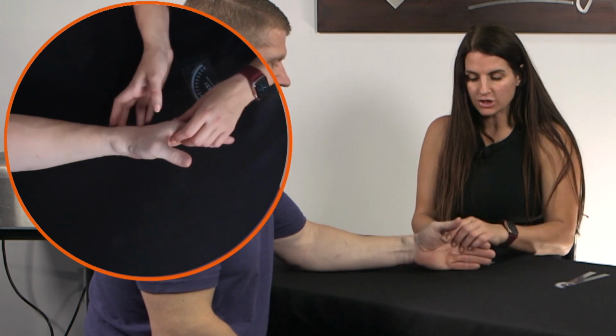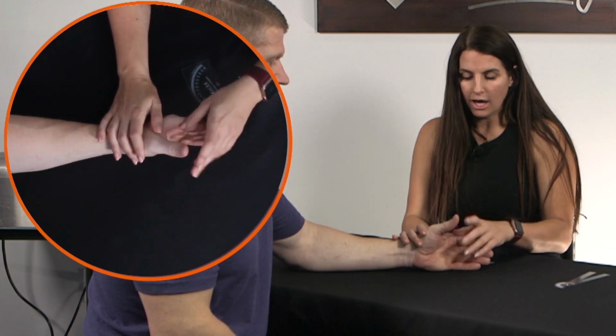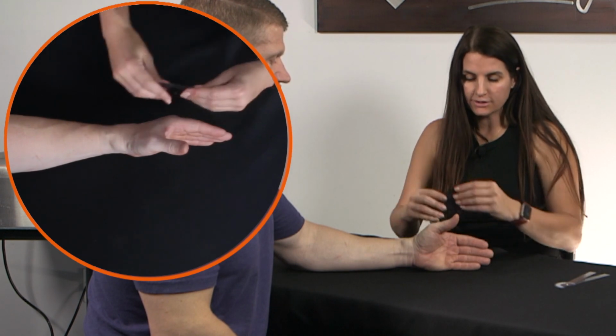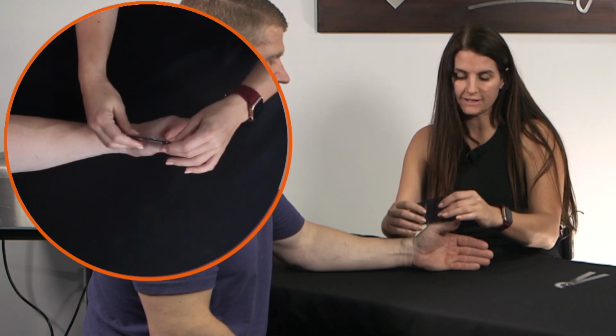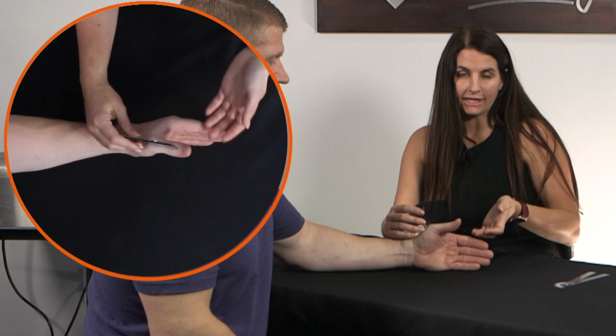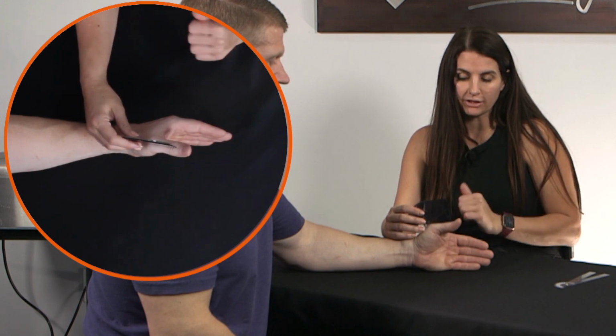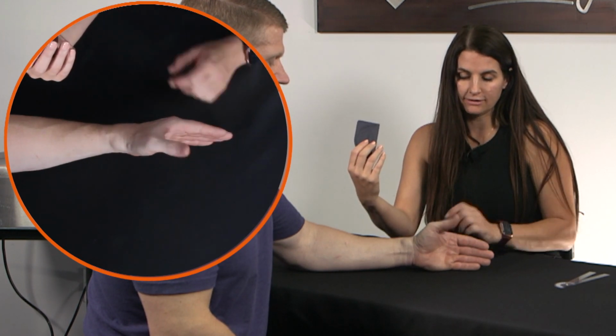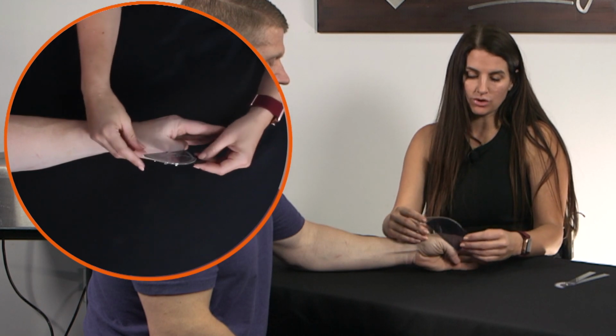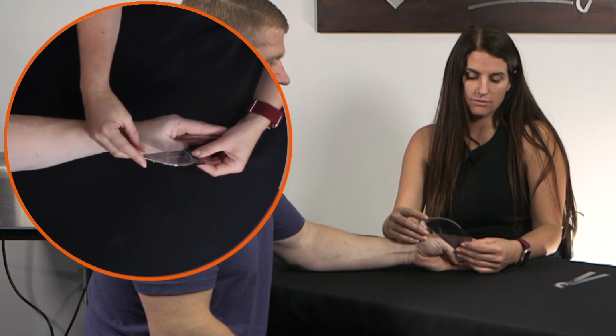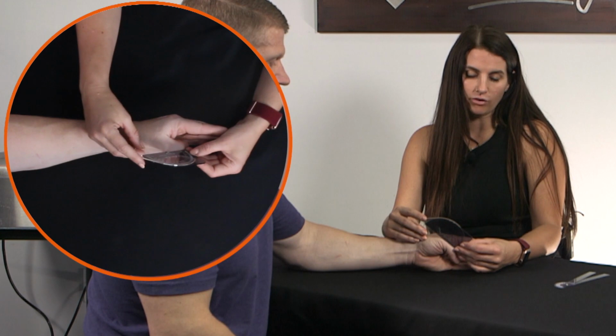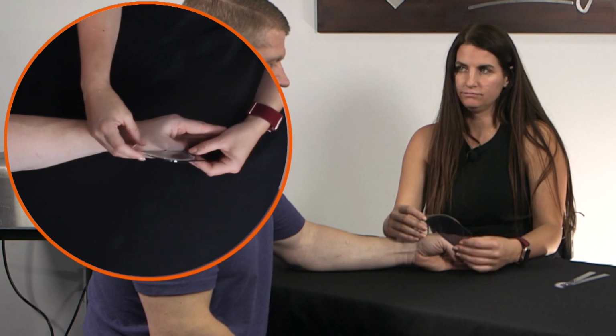Now for thumb flexion and extension, I like to measure extension first. So if he couldn't extend all the way, I would document that he had a 35-degree extensor lag. Now go ahead and flex. And then you would measure how much he is bending it. So it would be 45 over 55.